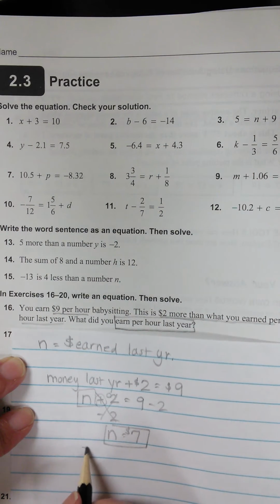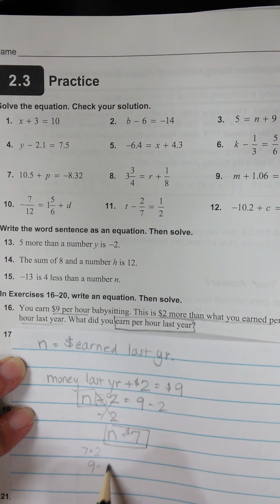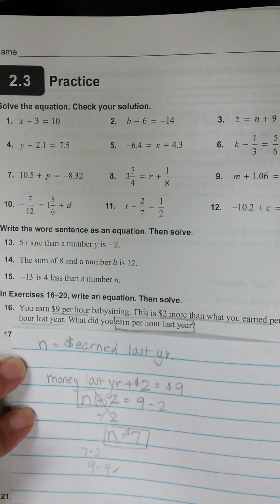I can put that in. 7 plus 2, that equals 9. Good. I've checked it. I'm ready to go. So that's how we do those.